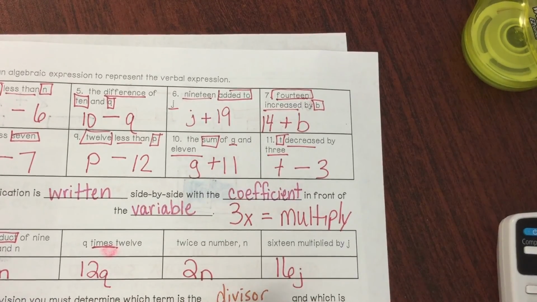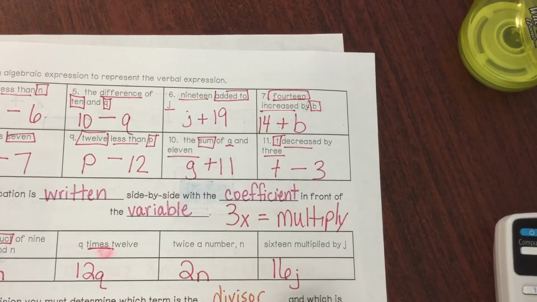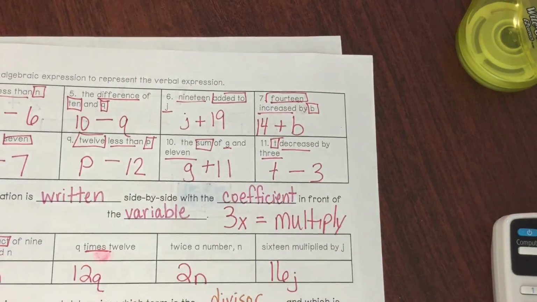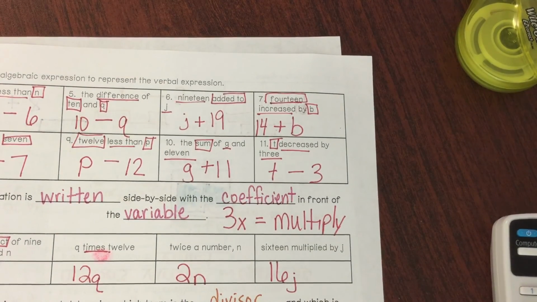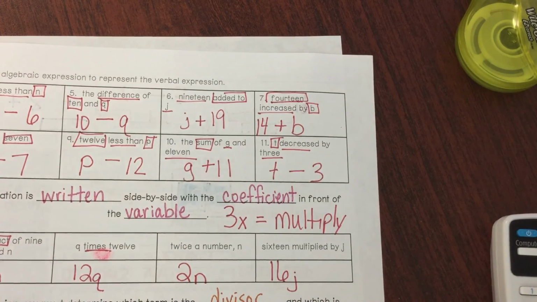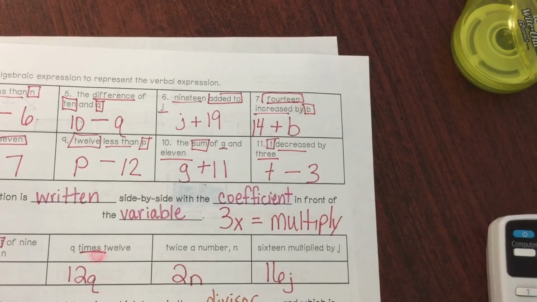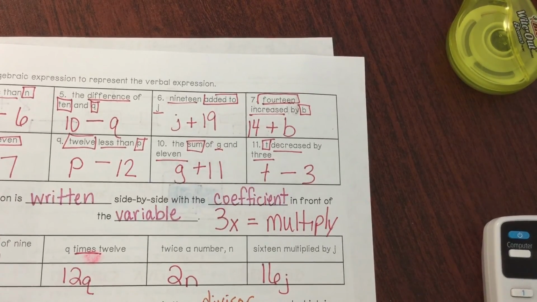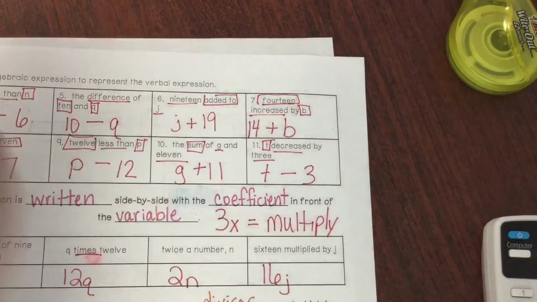That's pretty easy. 9 divided by c. And then our last one, the quotient of 4 and q. So 4 and q.